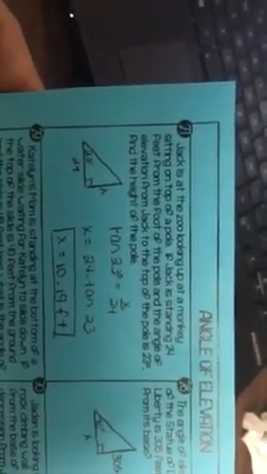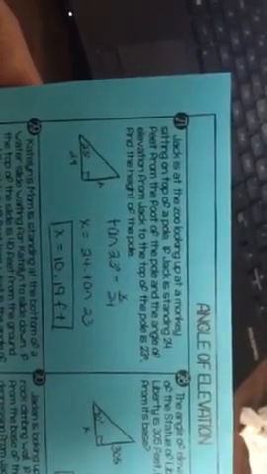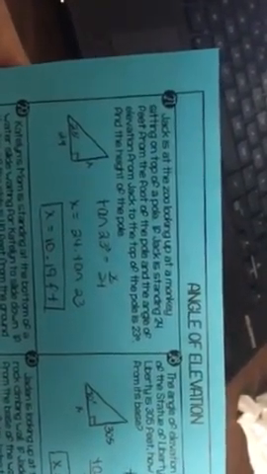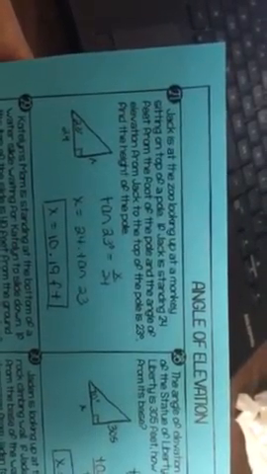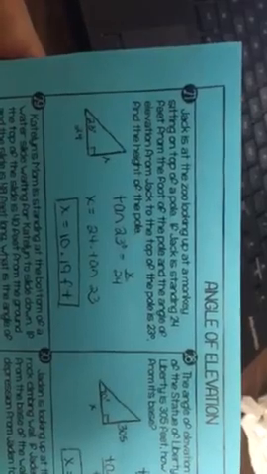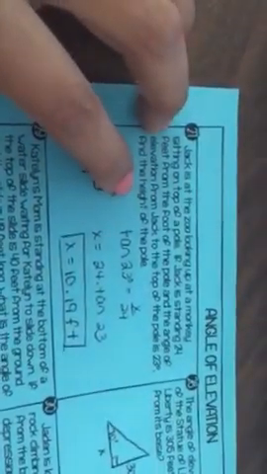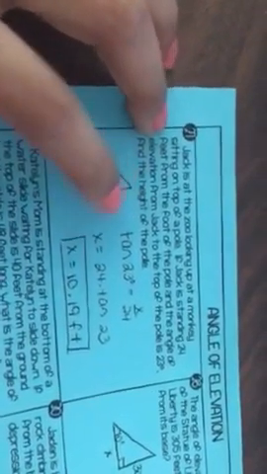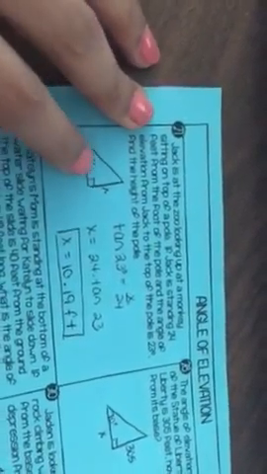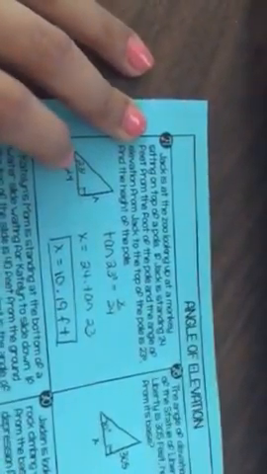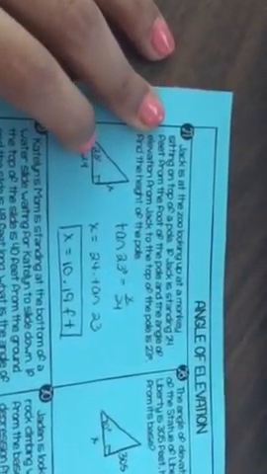It reads, Jack is at the zoo looking up at a monkey sitting at the top of a pole. If Jack is standing 24 feet from the foot of the pole and the angle of elevation from Jack to the top of the pole is 23 degrees, find the height of the pole. So this tells us that there is a boy standing at a zoo looking at a monkey. The boy is presumably standing on the ground and looking up at the monkey on top of the pole. And the boy is standing 24 feet away from that pole and looking up at an angle of elevation of 23 degrees. And we're trying to find the height of this pole.